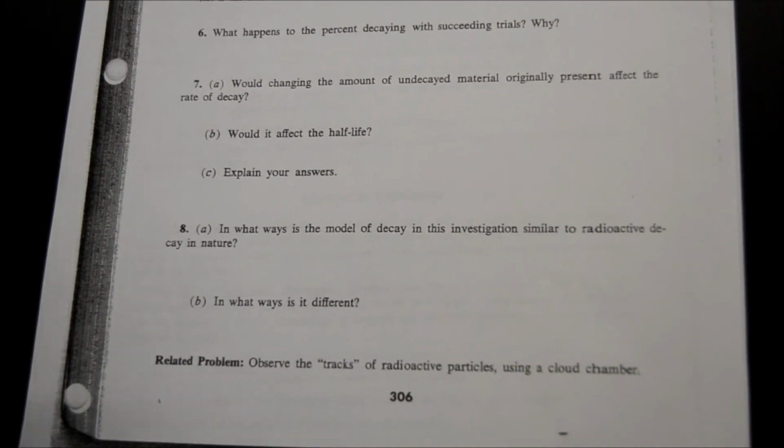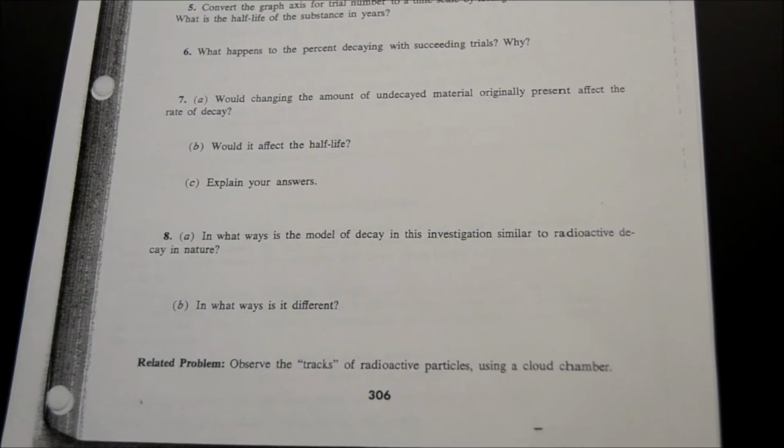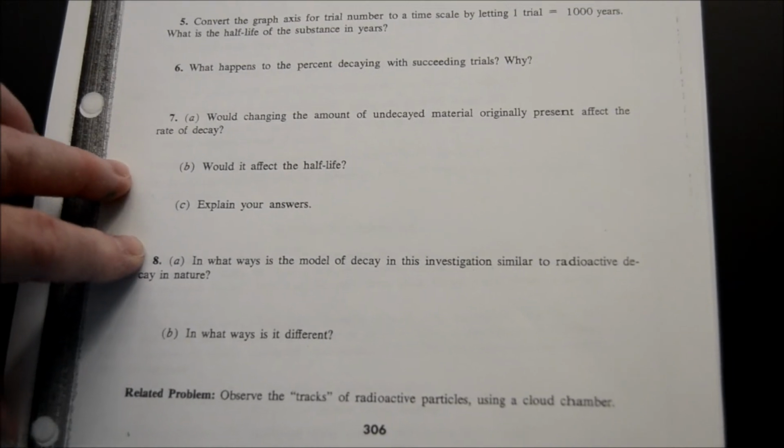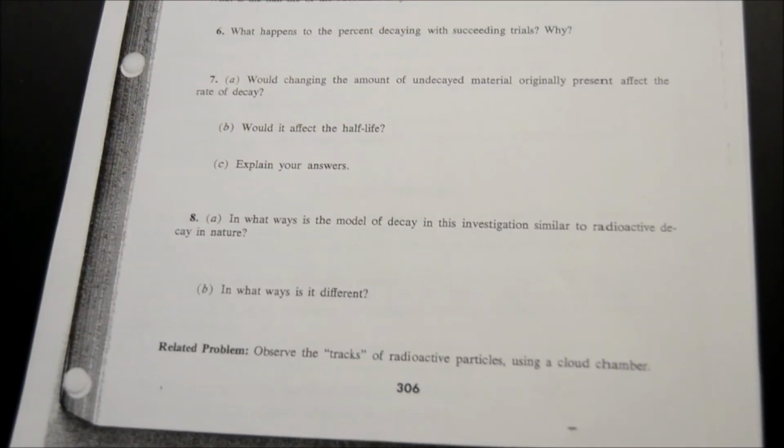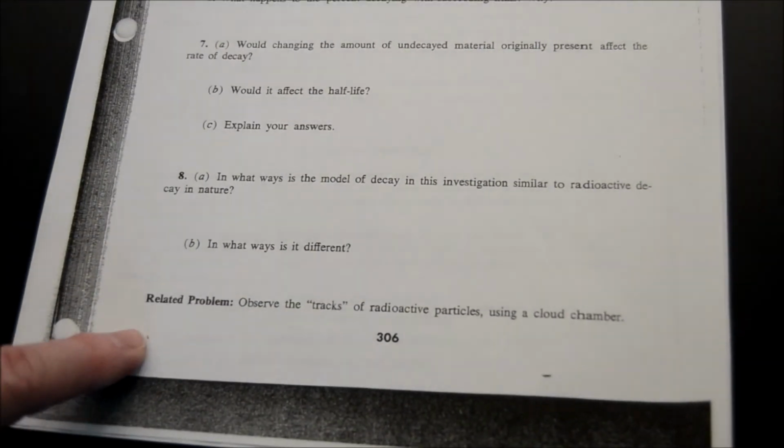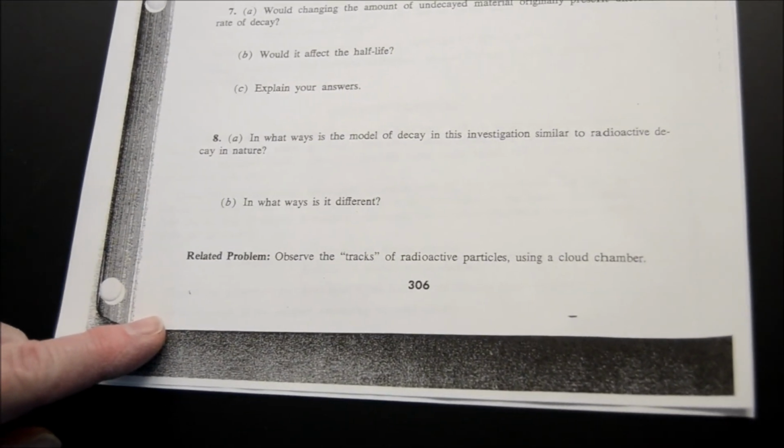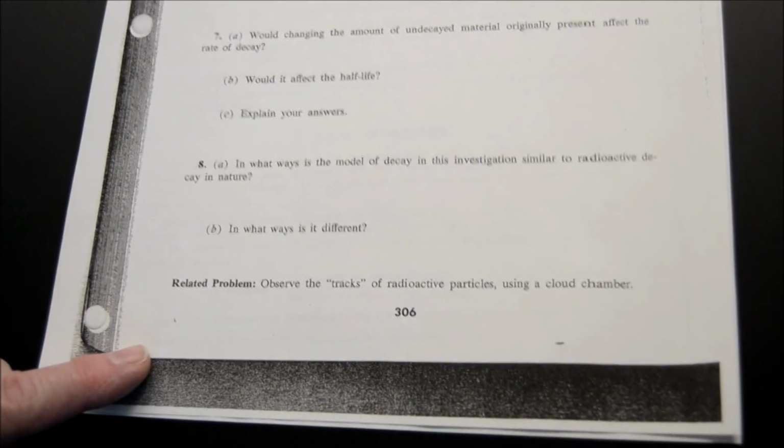That helps answer that question down here too. And it doesn't matter if I started with 200 M&Ms or 50 M&Ms or 60 M&Ms, percentage-wise, it's not going to affect my rate of decay. How many objects? Yes. The rate? No. All right, and no, you do not need to do a related problem, because I'm sure you don't have a cloud chamber, because neither do I.